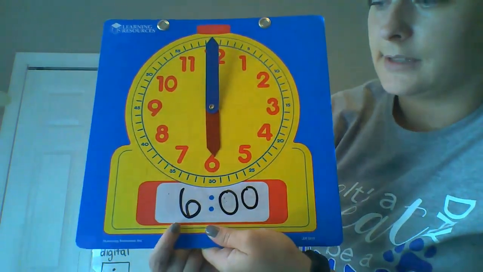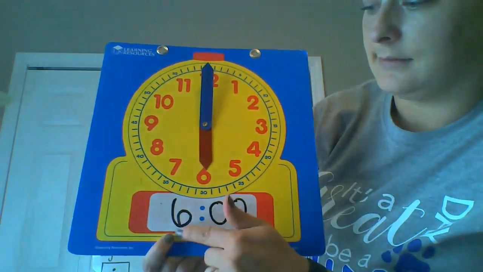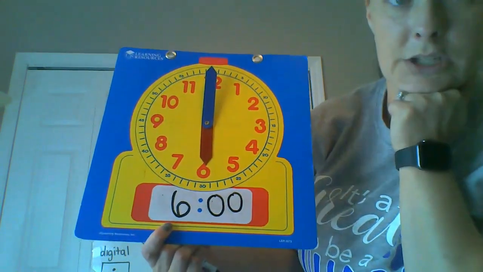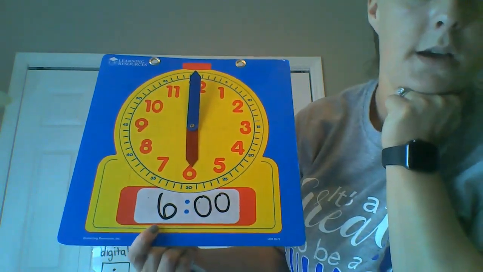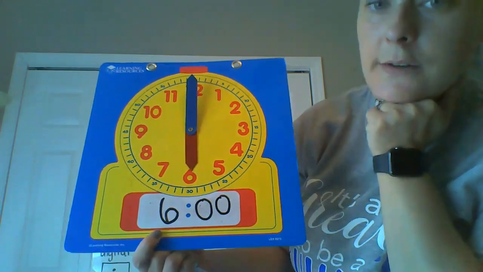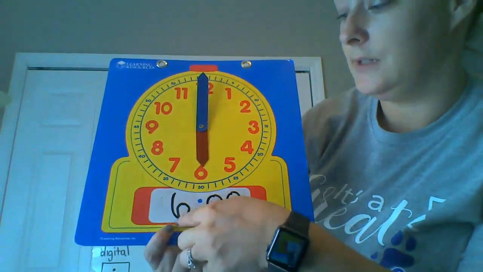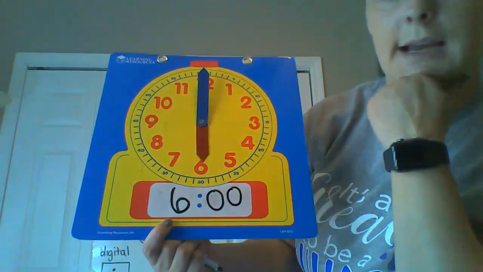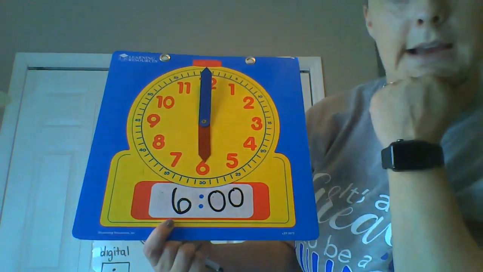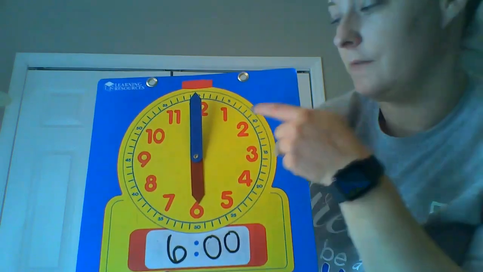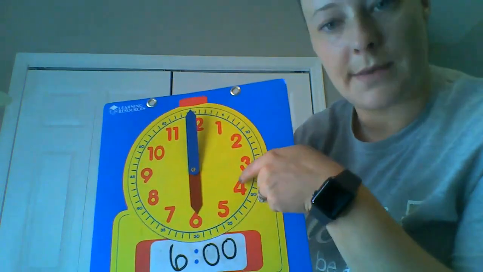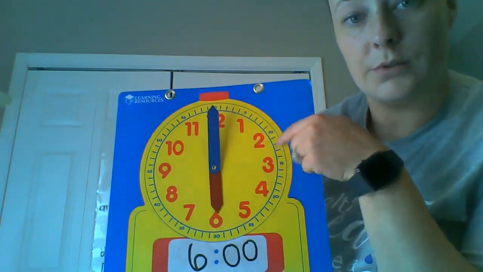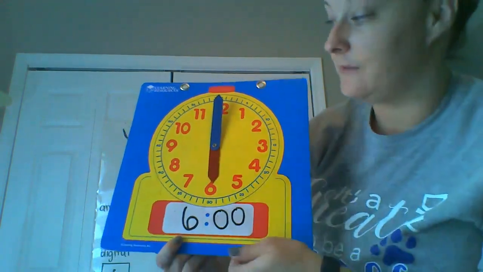You might see lots of clocks like this in your kitchen, on your microwave, on your stove, on your coffee pot. Lots of different ways you can see time, digital, and then analog. There's lots of different analog clocks. Some of them don't have numbers. Some of them have numbers called Roman numerals. That's pretty fancy.